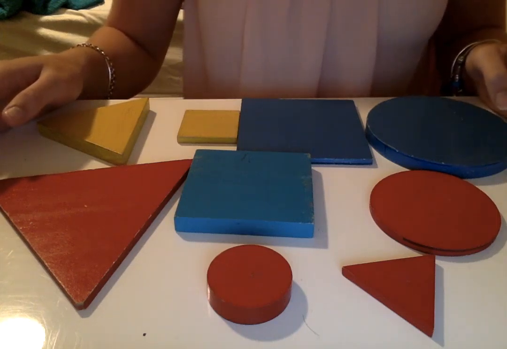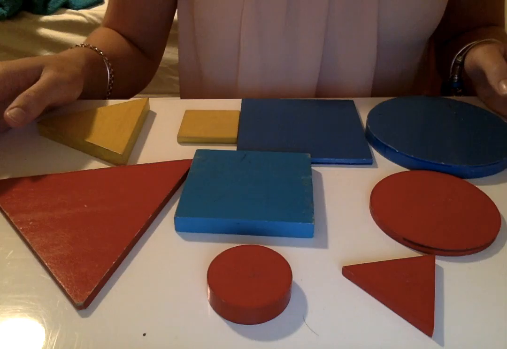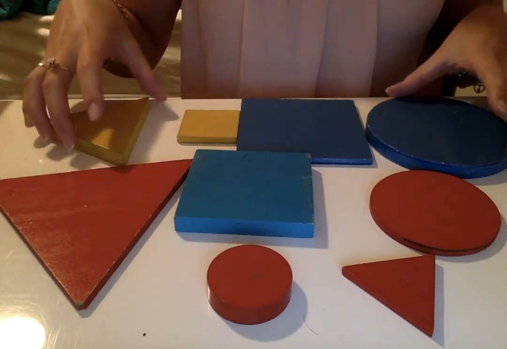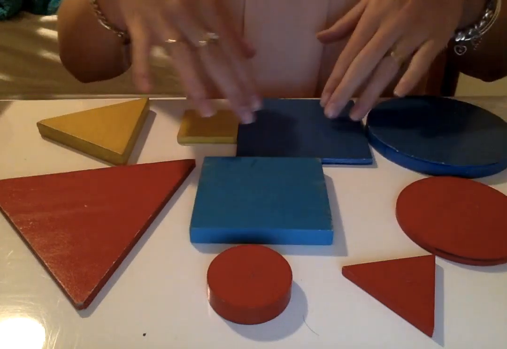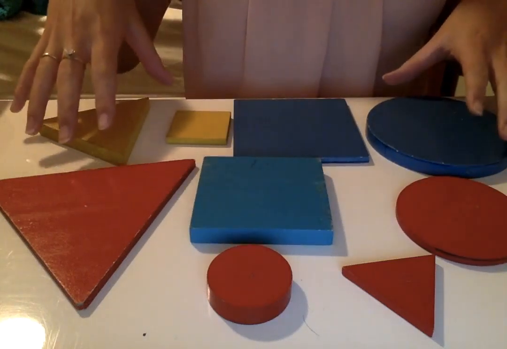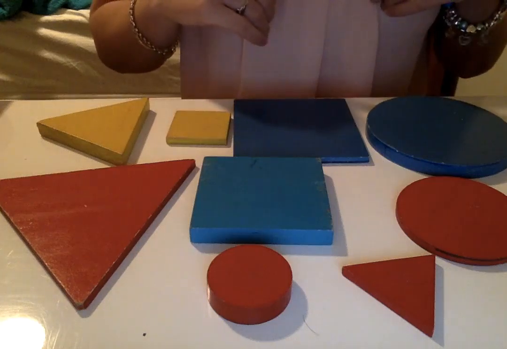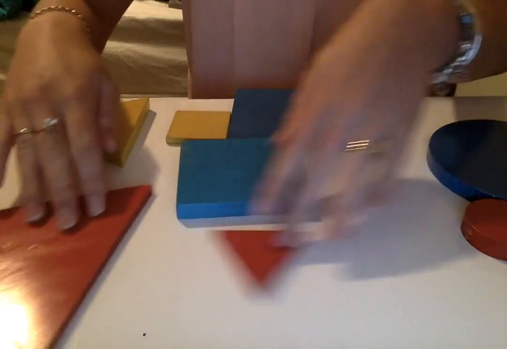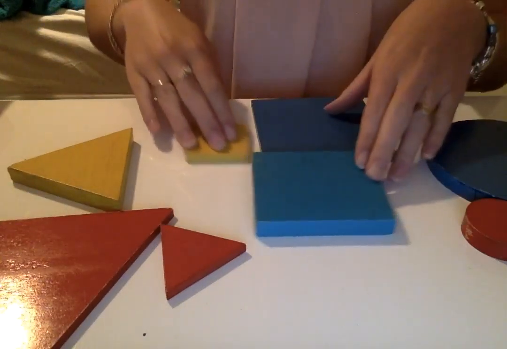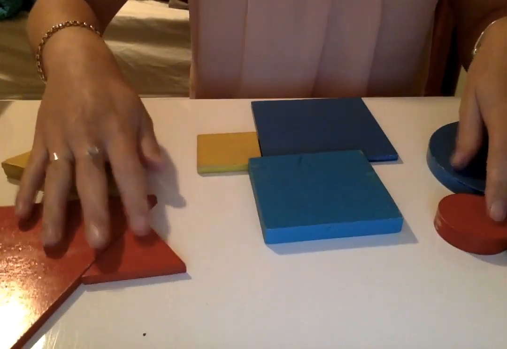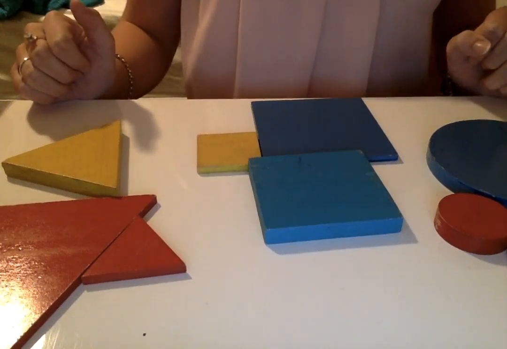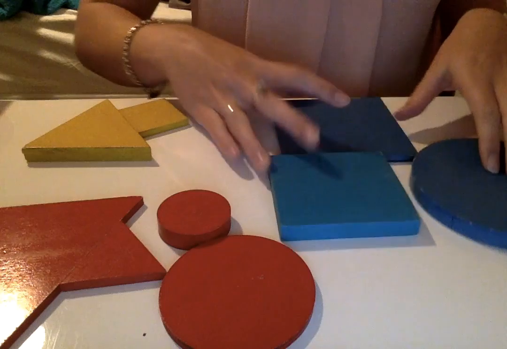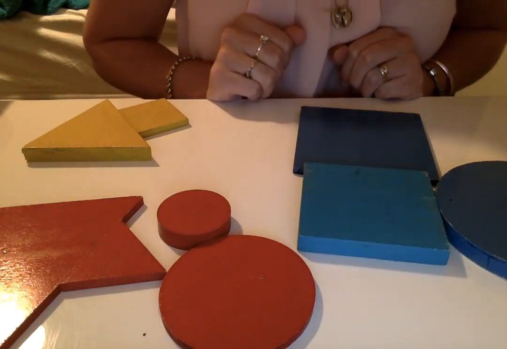matching attributes. So to match attributes according to size, shape, colour and thickness can be done through the first area. So we can do that by, so I'm going to match these by shape. So I can put all the circles over here, all the triangles on this side, and all the squares in the middle. And another way you can do this is by colour. So you can put all the red together, the yellow together, and then all the blue shapes together.